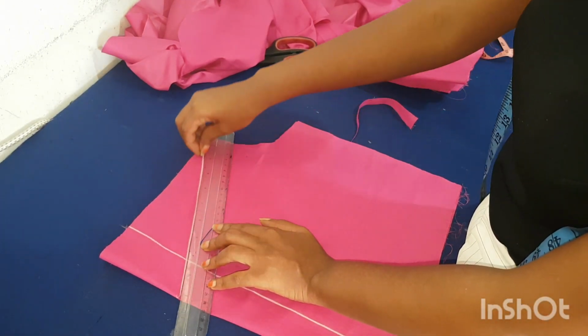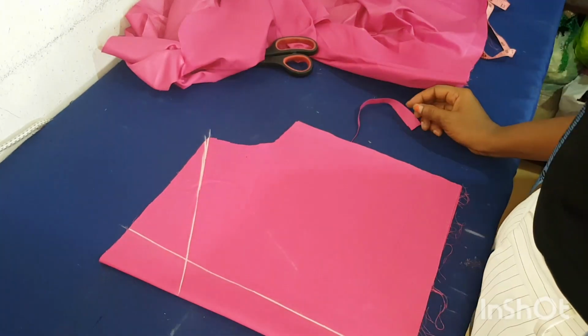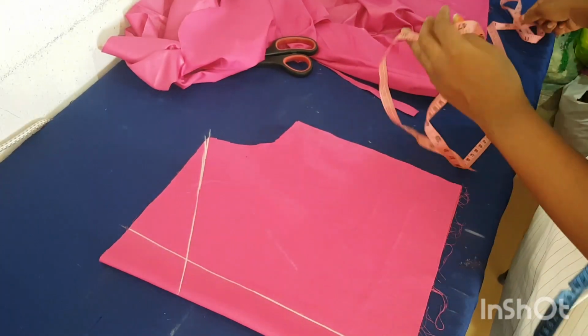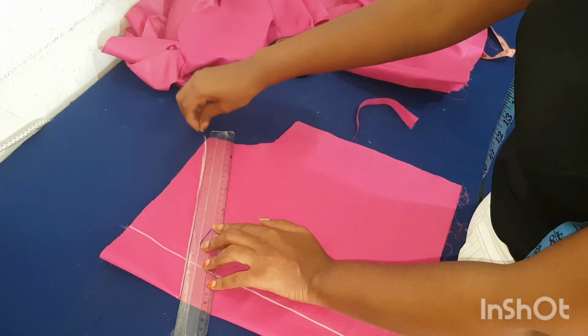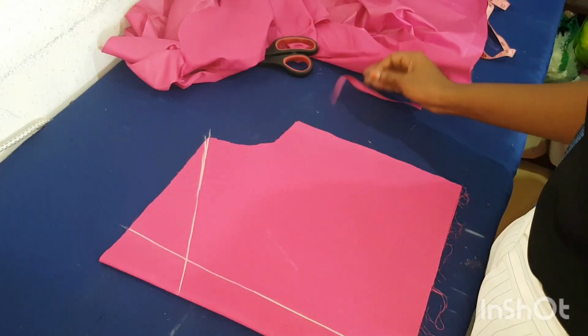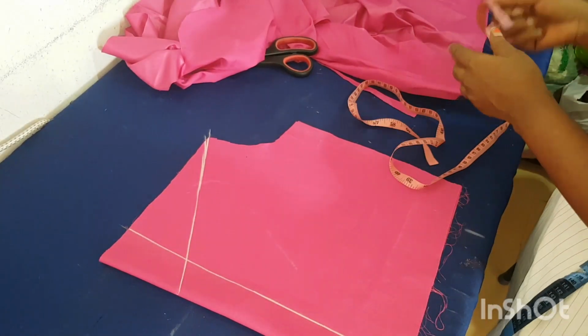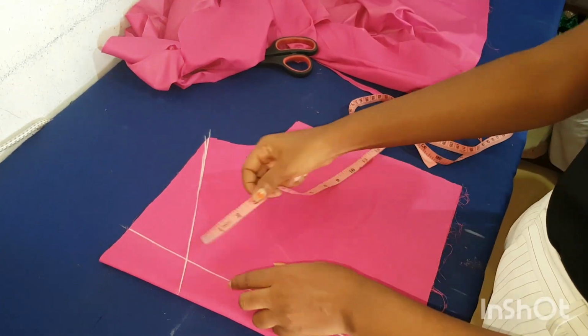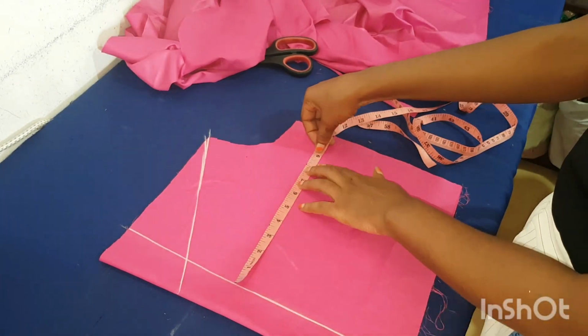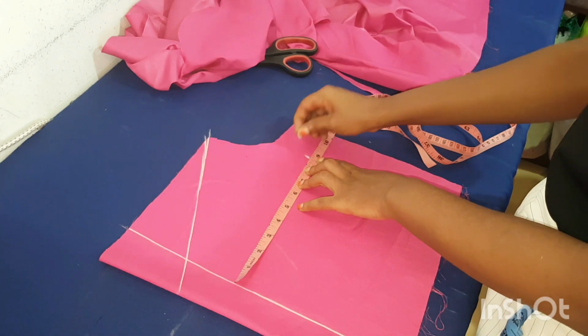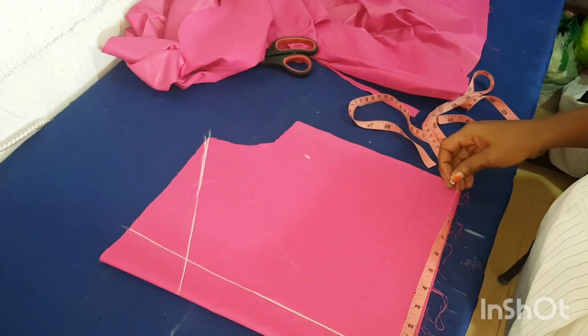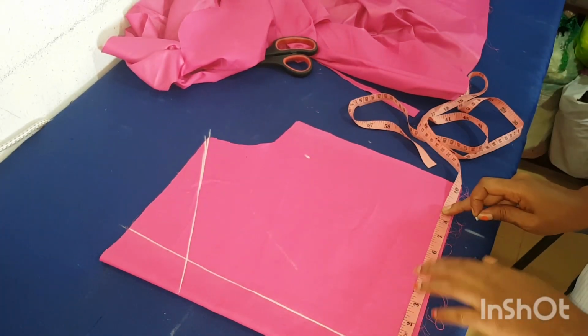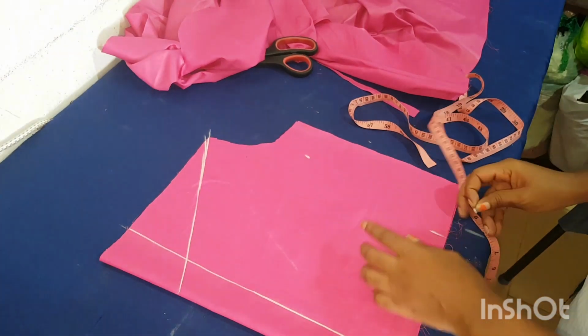So after I cut out the back, I'm going to come down by about 3 inches down, and then I slope it to the armhole area, because the back is not as straight as the front. Afterwards, I retake my measurement.